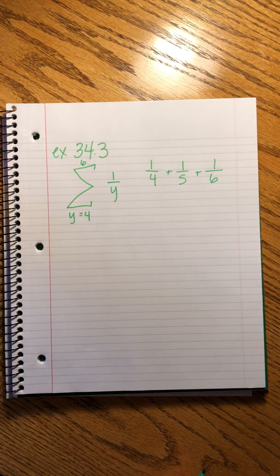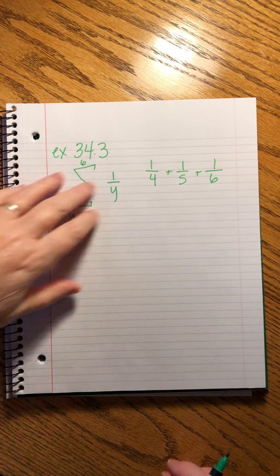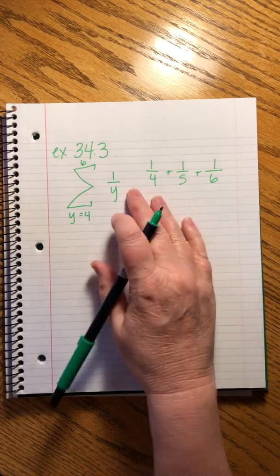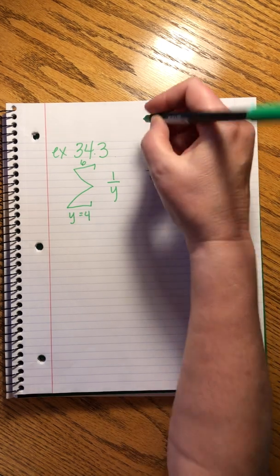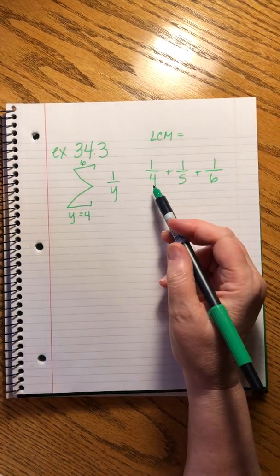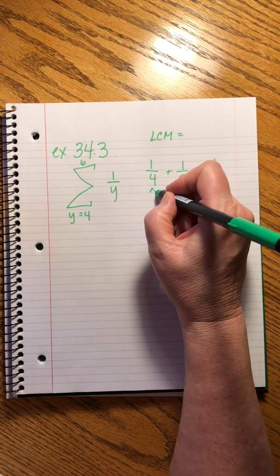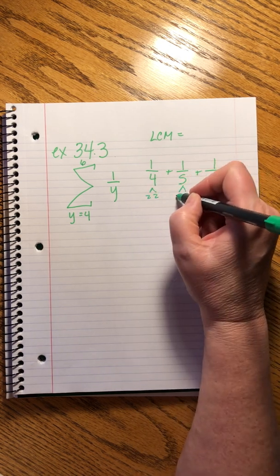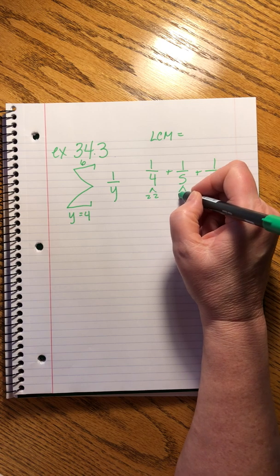Now, that's not a particularly complicated arrangement there, but now we have to make all those denominators match. What's the least common multiple here? Well, let's see. I'm going to do this by prime factors. This is 2 times 2. This is just 5, right?